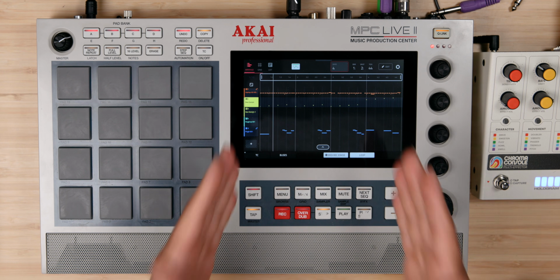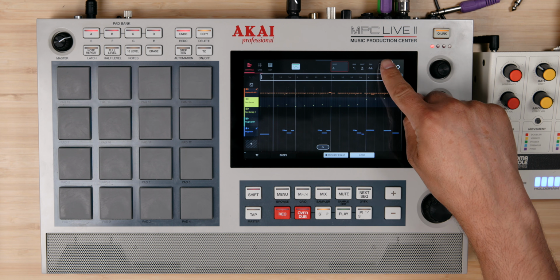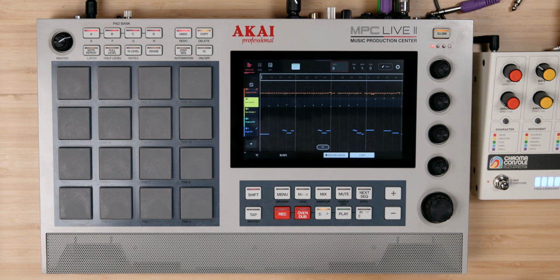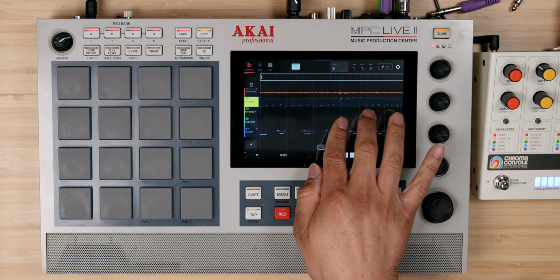Well, what I want to do is double the length of this sequence. I want to make this go from 4 bars to 8 bars. I just want to copy those 4 bars and duplicate that. How can I do that? Well, being right here within the arranger page, I hit this pencil icon, and right here you're going to see double length. Select that, and now it's a total of 8 bars.